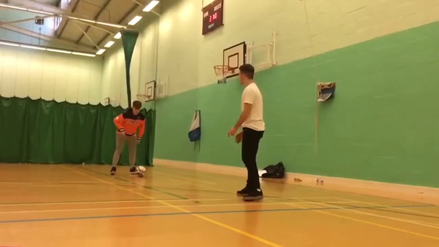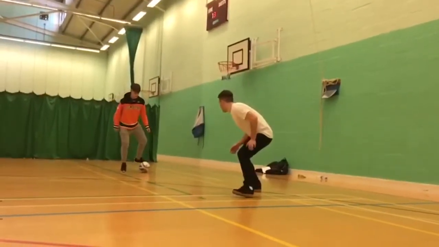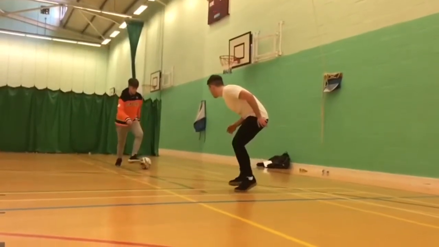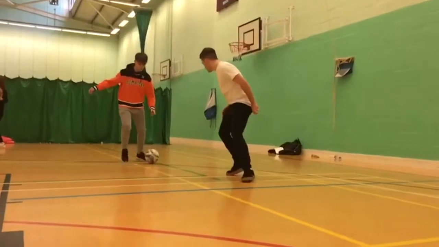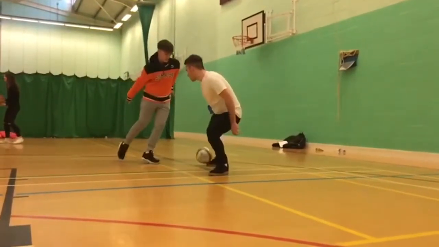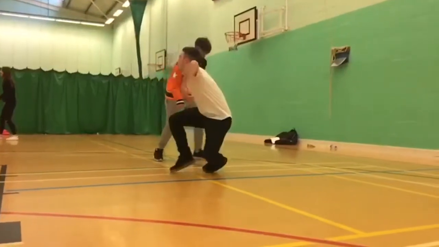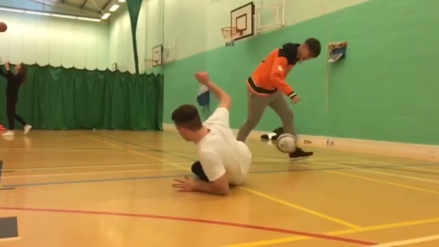So the final injury is a sprained ankle. In this clip, we can see a football match being played where one player is dribbling with the ball and the other is jockeying, trying to defend. However, the player with the ball suddenly performs a trick which causes the defender to have to move back suddenly, which, as we can see, causes the left ankle to roll and cause a minor sprain.